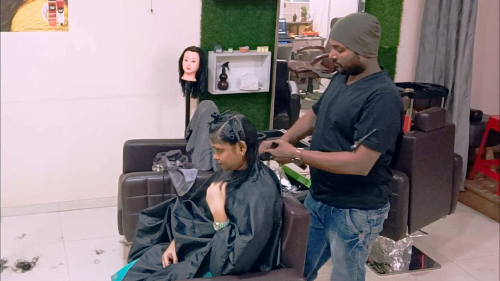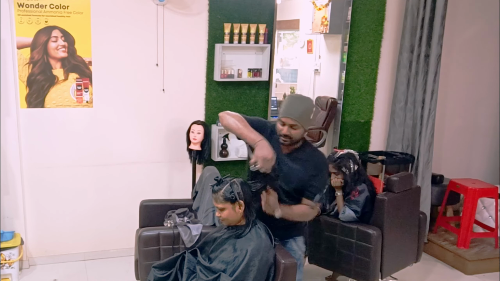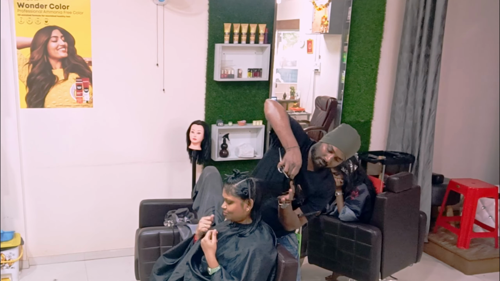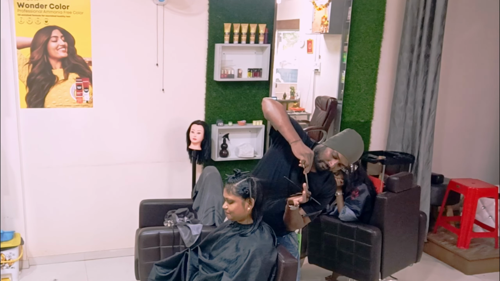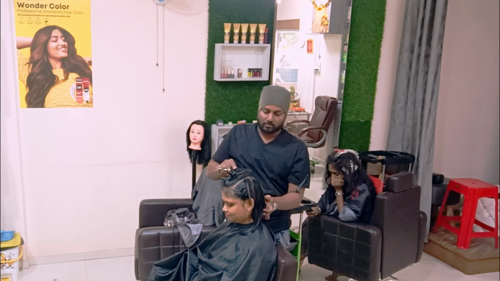Let's get started. The one length has finished. Now I'm starting the layering in all the center sections. I'm picking it straight at 90 degrees and just giving layers step by step. On the vertical section, I'm picking in thin sections.